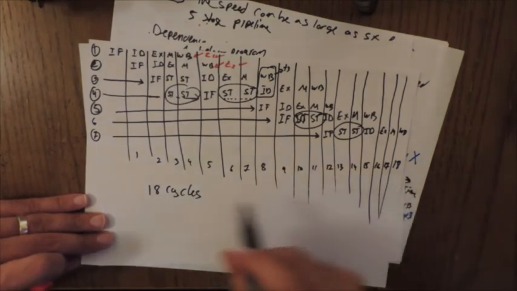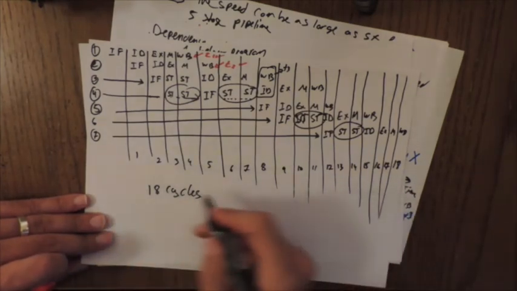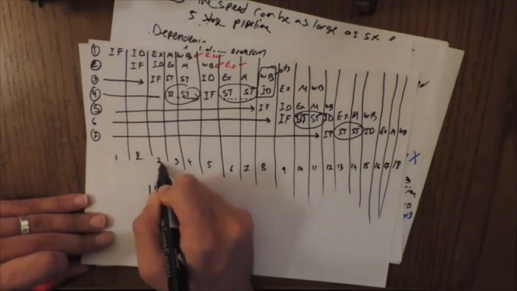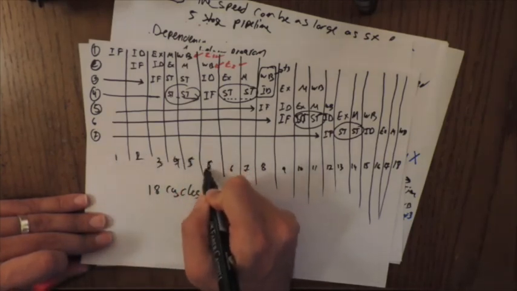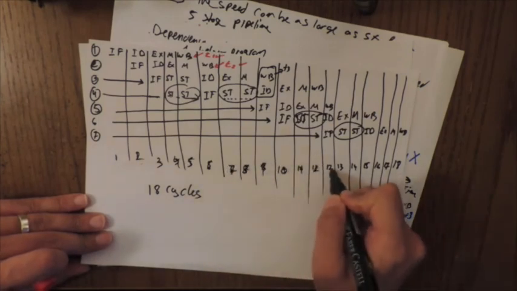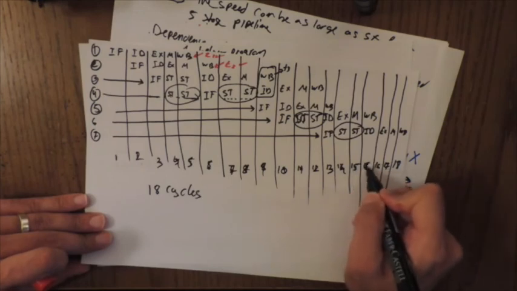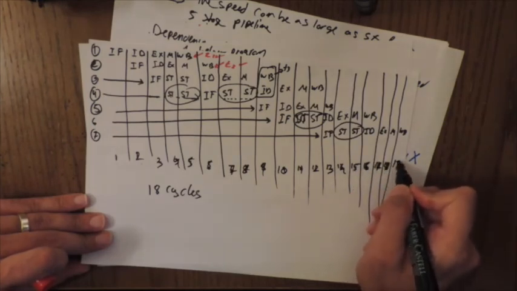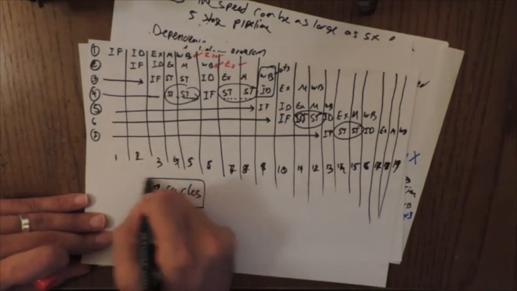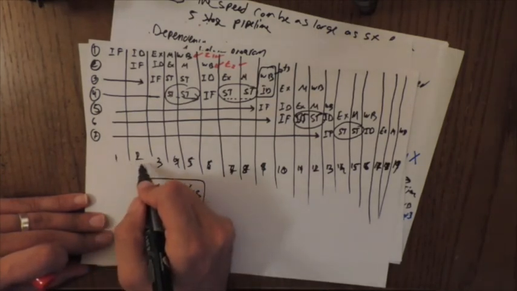Okay, this is where I started from here. I should have started from, so this is 1, 2, 3, 4, 5, 6, 7, 9, 10, 12, 13, 14, 16, 17, 18, 19. So actually it's taken 19 cycles, because I need to start from here, I mistakenly started from here.